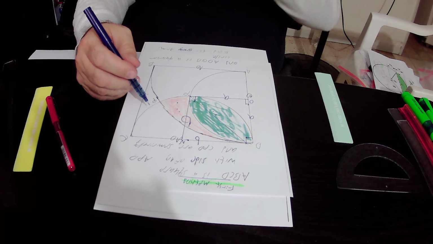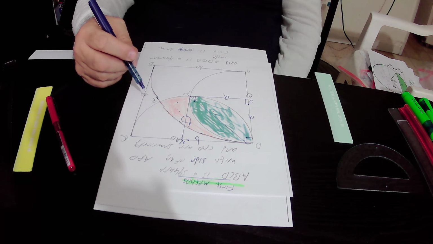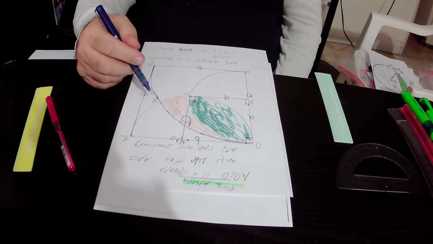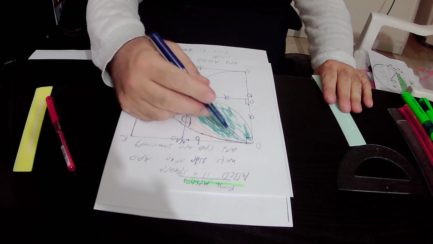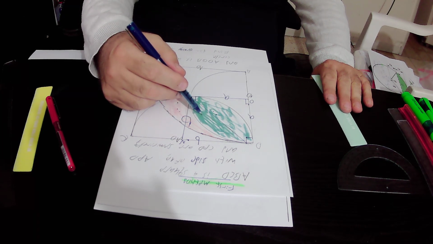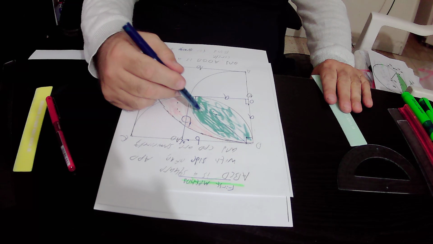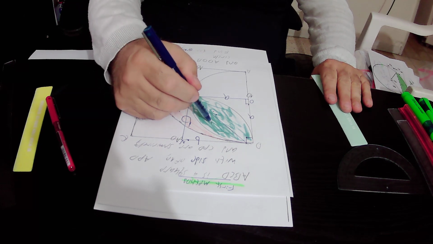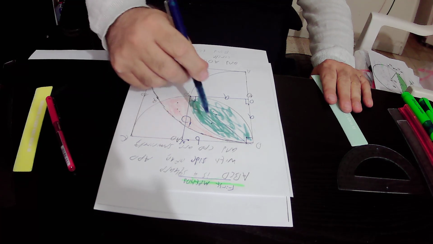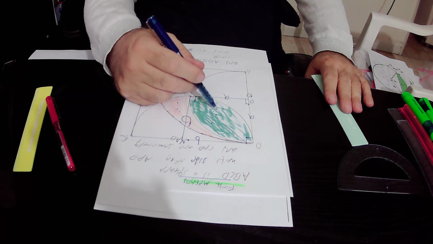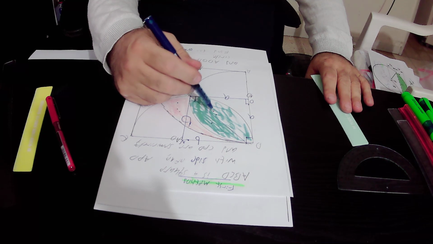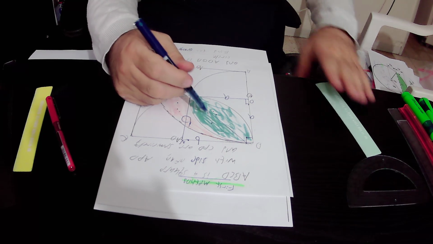And first of all, we will find out the area of this circular segment, and when we multiply it by 2, it will give us the area of the blue lens, because those two shapes are identical, therefore they also have the same area.